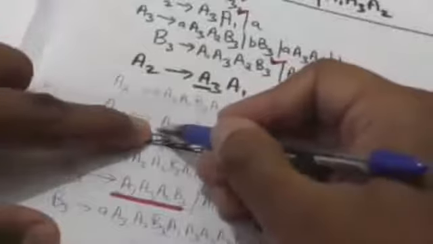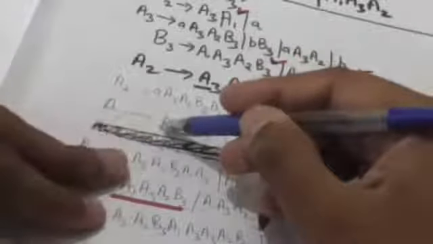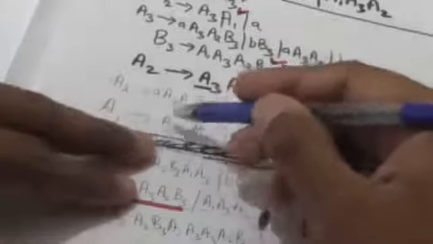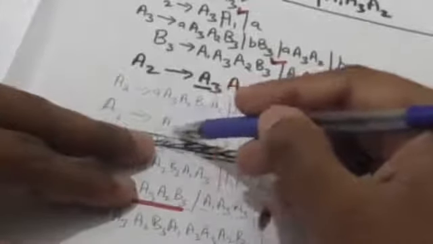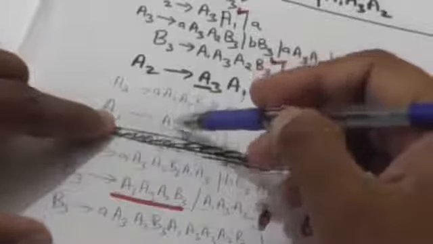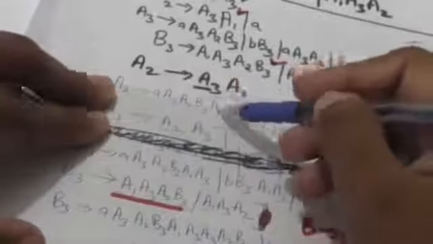So again we will apply substitution rule and we will replace this production by the productions which are obtained by replacing this variable A2 by the strings which appear on the right hand side of the productions of variable A2. So after applying substitution rule, we will get these productions for variable A1, which all are in GNF, right?